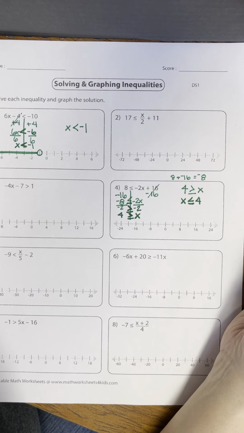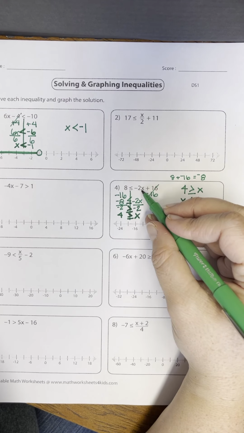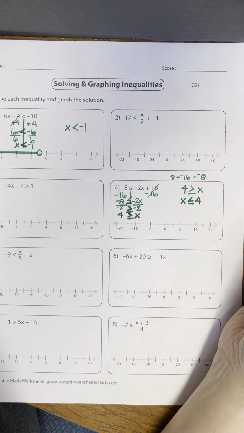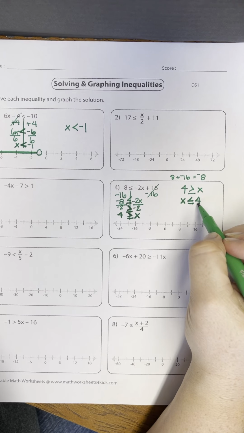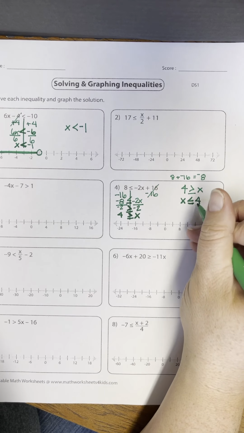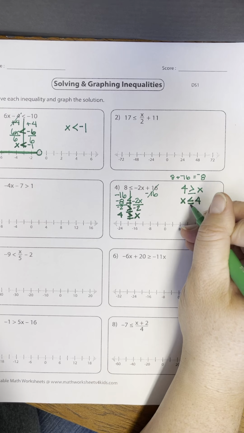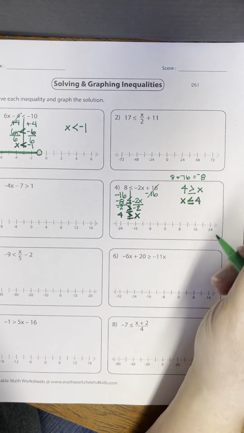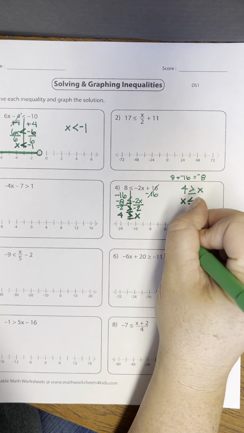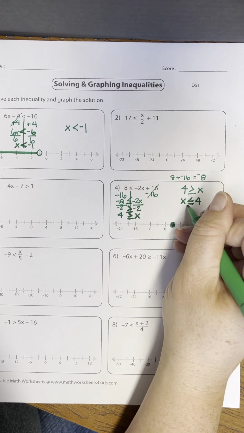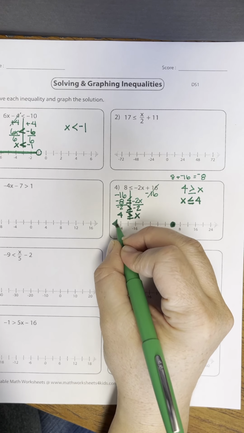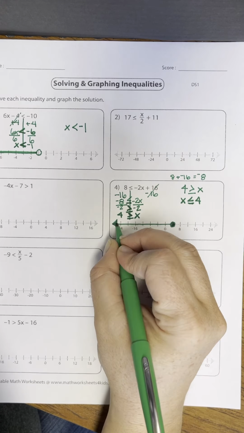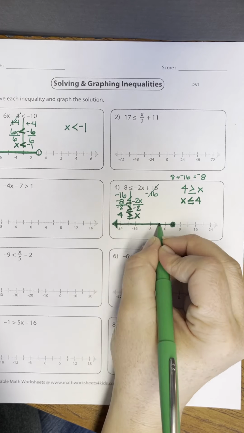So that means my solution to put in for x could be 4. It could be 3.9 repeating. It could be negative 2. It has to be less than or equal to 4. So in this case, we want to use a closed dot because we want to include the number 4. It has to be less, so I'm going to color in my number line all to the left, because those are all the values that will be less than 4.